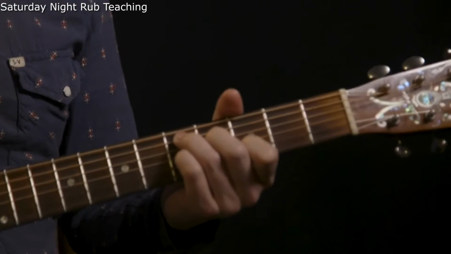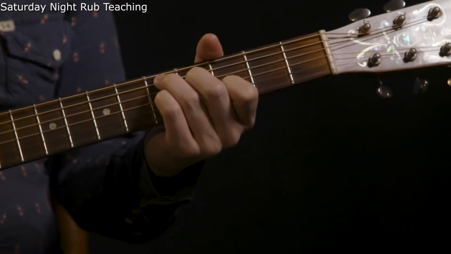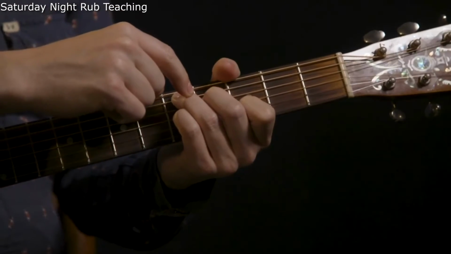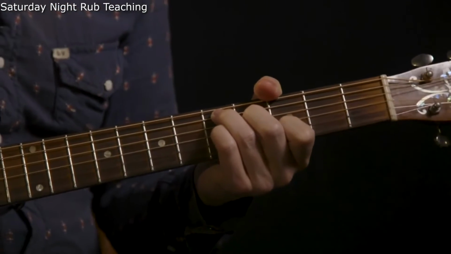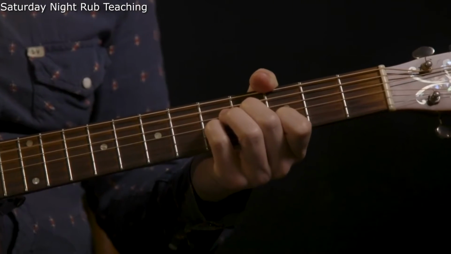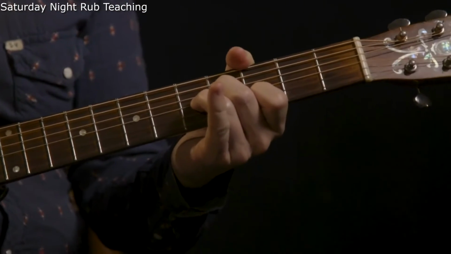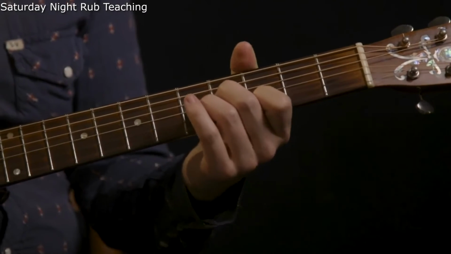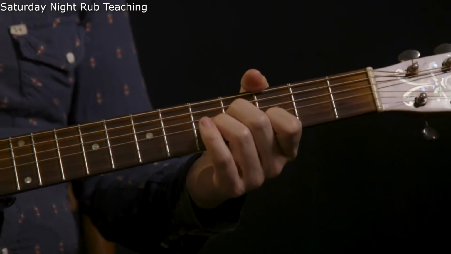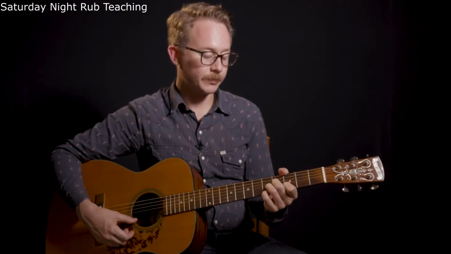Now, this is a shape that we're going to use later on in the tune, but what we're going to do right now is get rid of the fretted note that we have on string 5, because A is a note that belongs in this chord, so we can get away with not fretting that. I'm going to have this ring finger take over string 3. That's going to leave my pinky free now, which is what we want. This pinky is going to be free so that we can sometimes use it on string 1, fret 5, which is actually another chord tone.